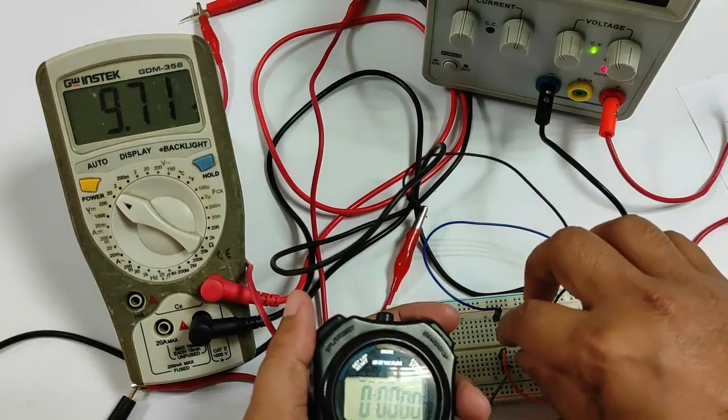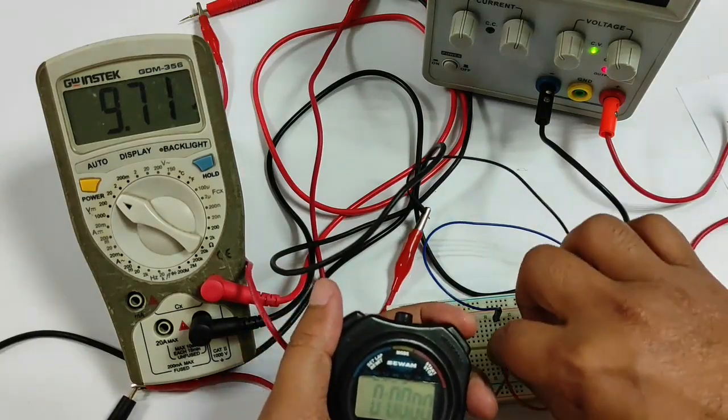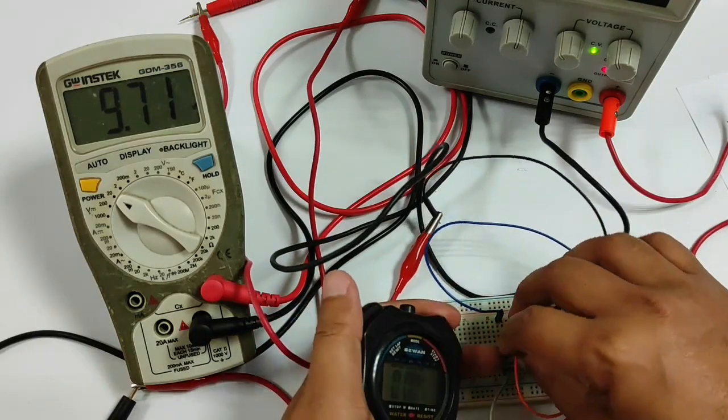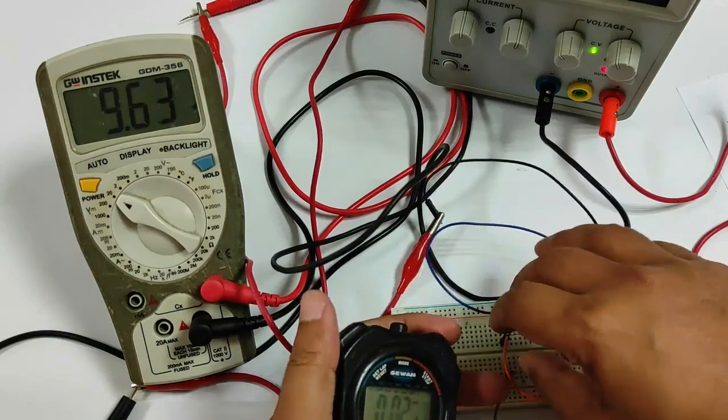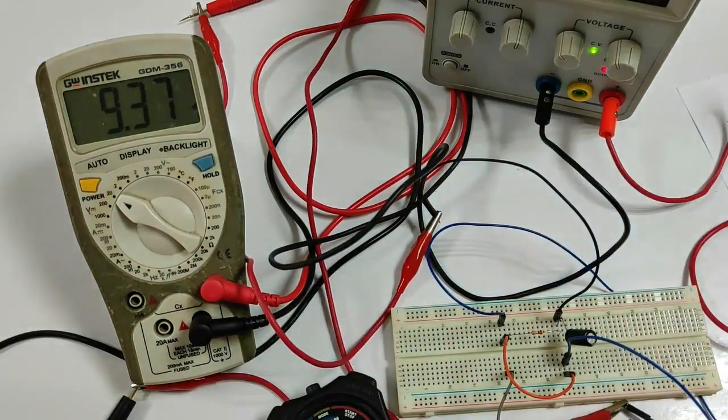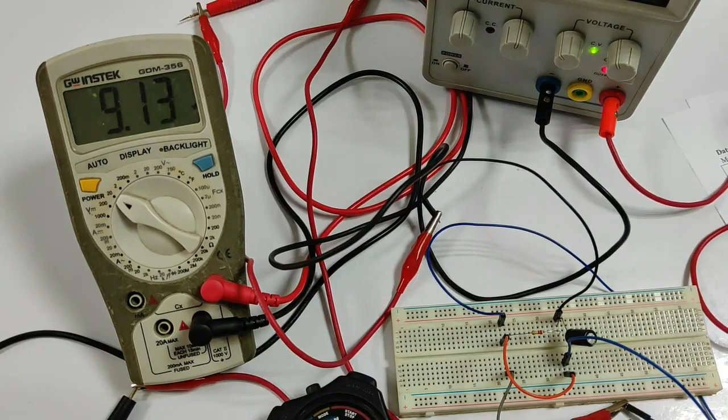So for this, let's start the power supply. Disconnect this one, the power supply, and start the stopwatch. So I connected. Now let's check. This is decreasing. So let's say 5.4. Okay, 9.5 was my starting point.